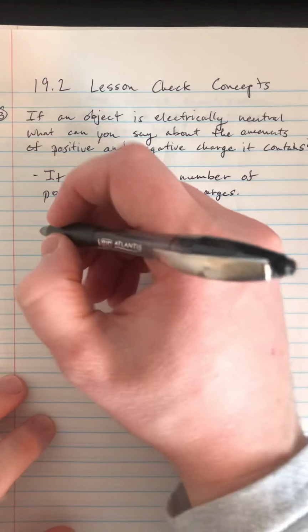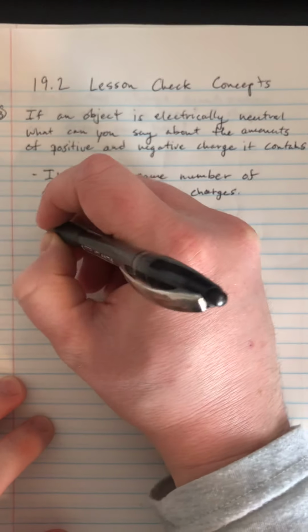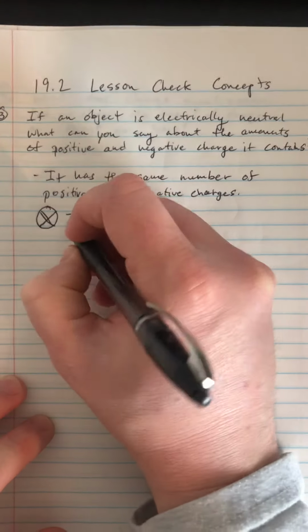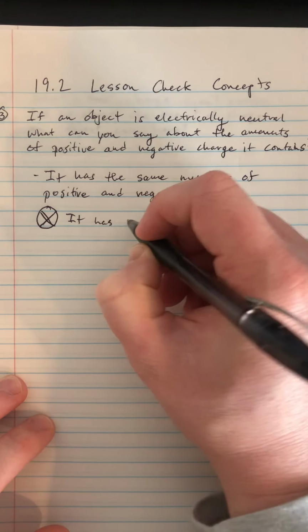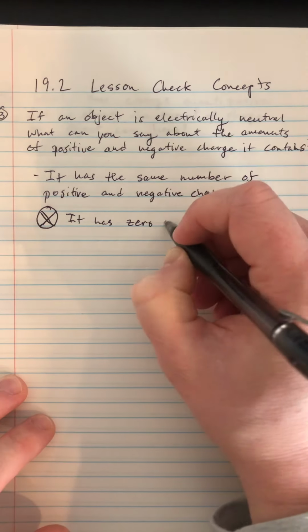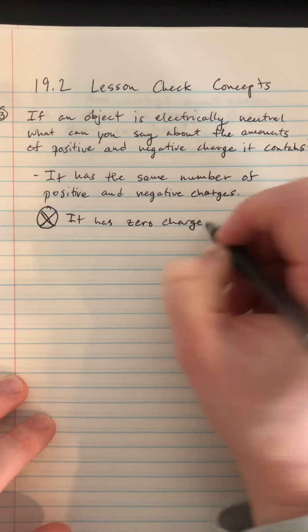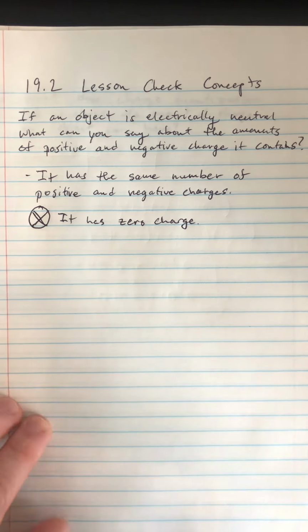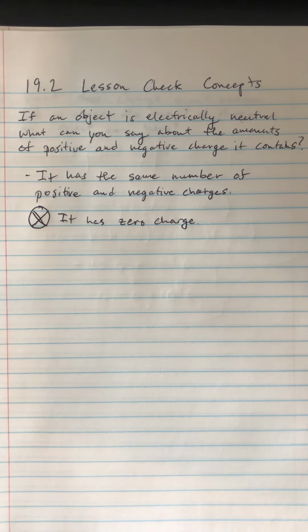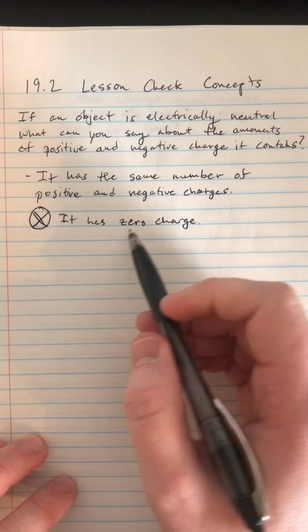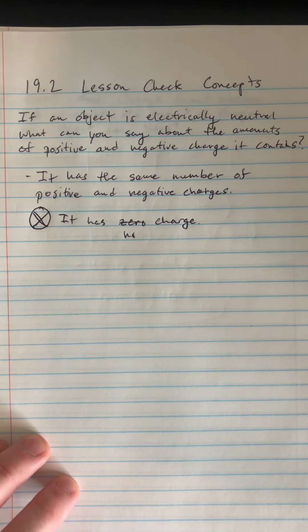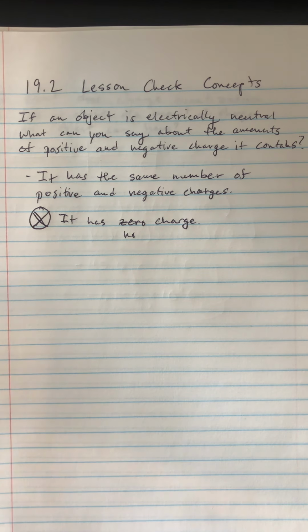What we can't say, right, this is a bad thing, we don't want to say this, is that it has zero charge. Right, we can never say something has zero charge. We can say it has positive charge and negative charge, and they cancel out to make it zero. But to just say that an object or a substance has zero charge or no charge, that's wrong, because everything's made up of atoms, right?